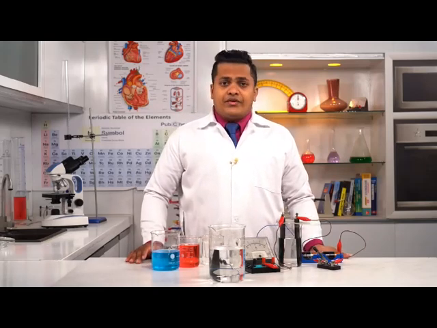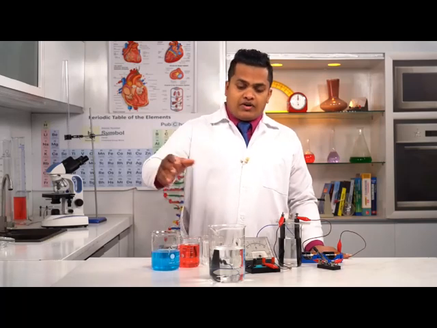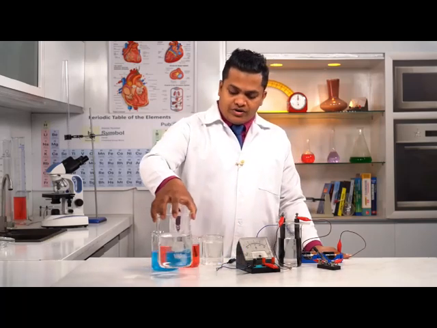Distilled water means there are only water particles in it. There are no other compounds. There are no other ions. It's not like mineral water that contains several minerals. This is distilled water. So it contains only water particles. Remember it.